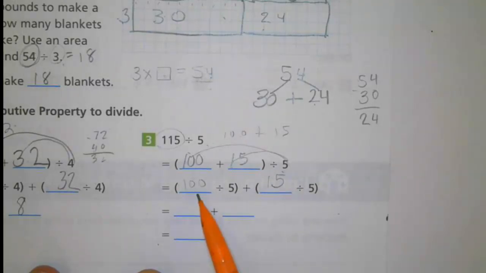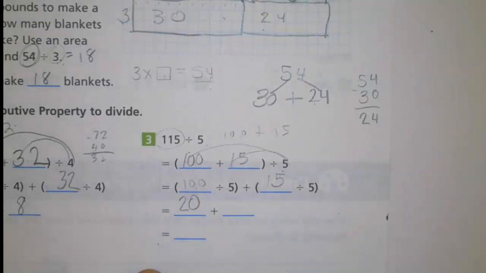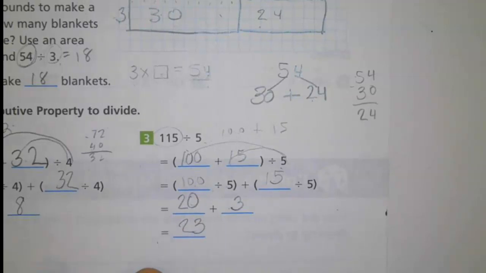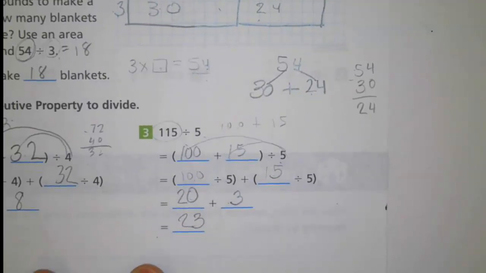And now I know that 100 divided by 5 is equal to 20, because it takes 20 nickels to make $1. And then 15 divided by 5 is 3. So I'm going to add these two together and get 23. So 115 divided by 5 is 23.